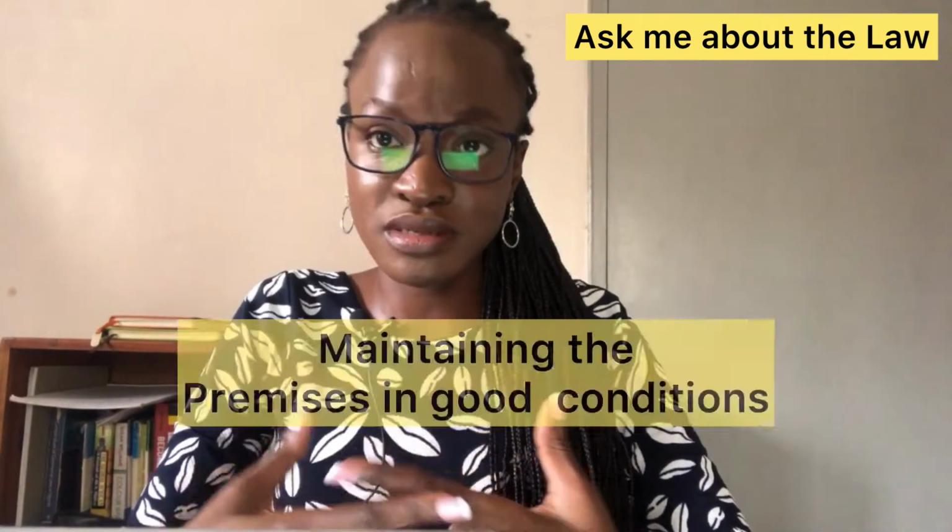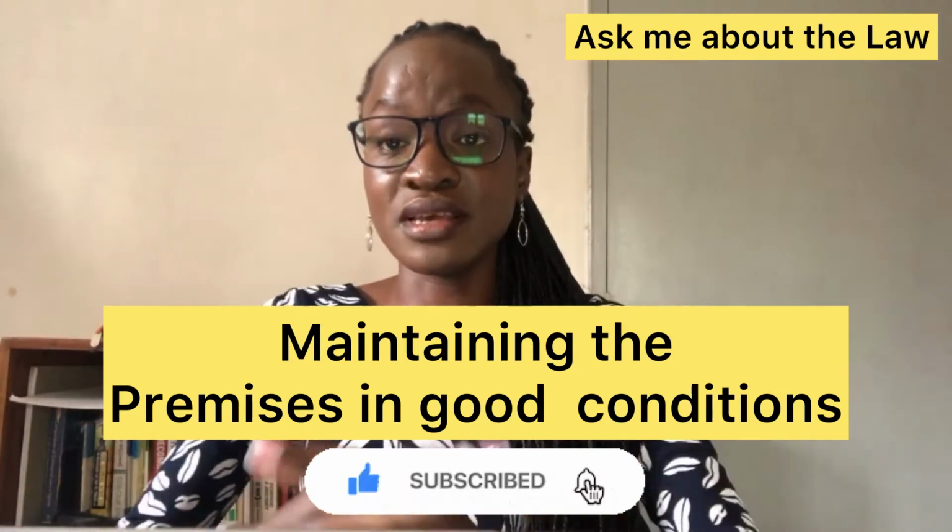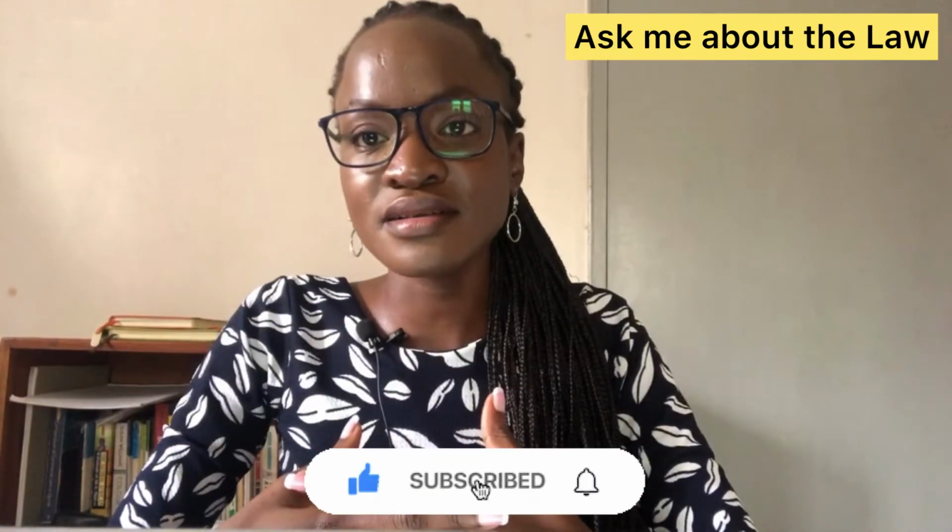So in regards to maintaining the premises or the property in good condition, the Landlord and Tenant Bill requires that the landlord maintain the premises in good state. However, if the property is damaged as a result of the tenant, let's say their negligence results in the damage, then the duty is now on the tenant to carry out the necessary repairs in order to maintain the property in good state.